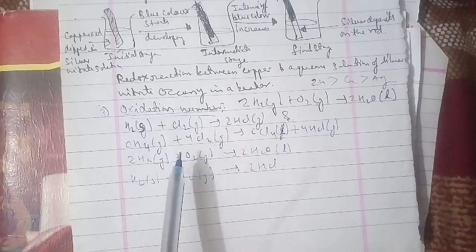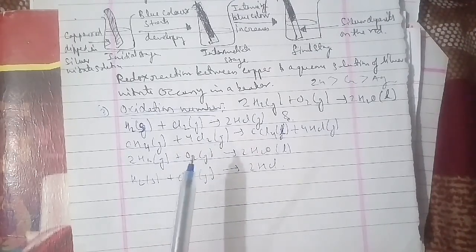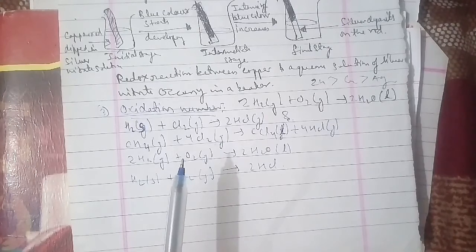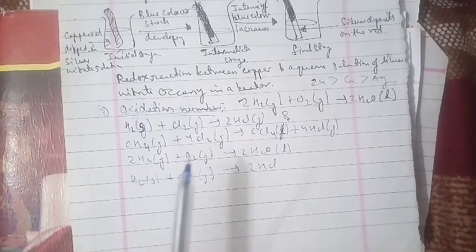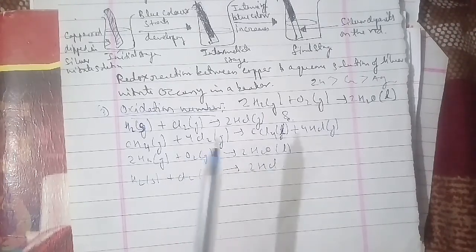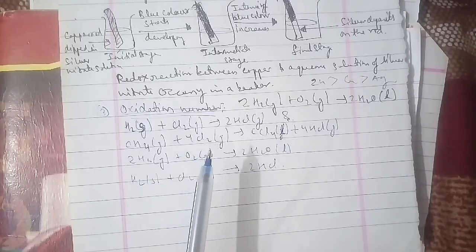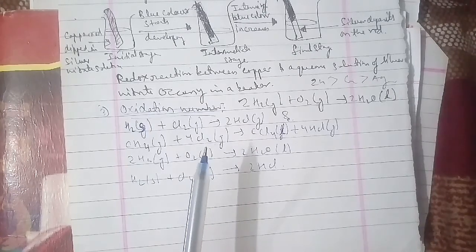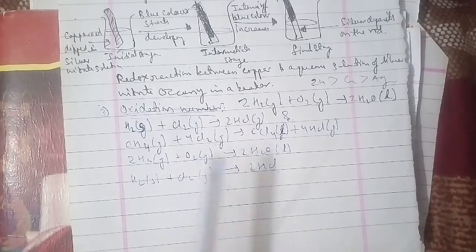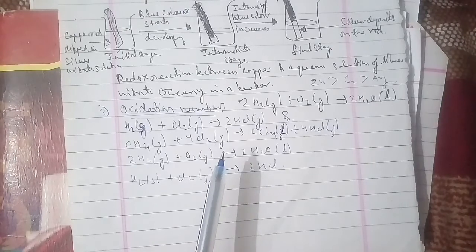Coming towards chemistry for class 11th part 1, we had done some basic concepts of chemistry, structure of atoms, classification of elements and periodicity in properties, and in unit 4 chemical bonding and molecular structure. Unit 5 is states of matter, unit 6 is thermodynamics, and unit 7 is equilibrium. All that we had done.